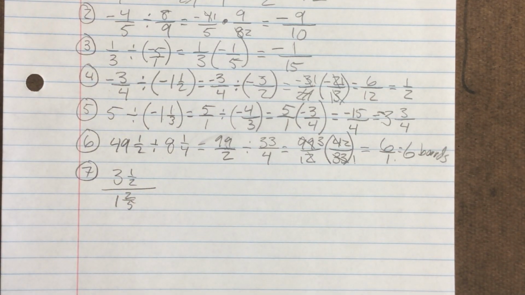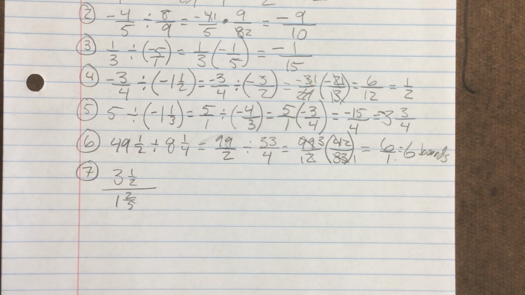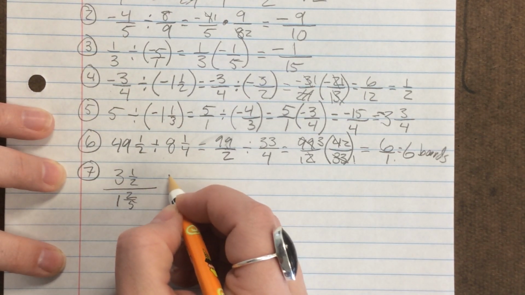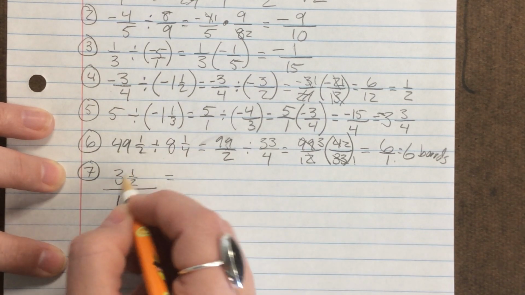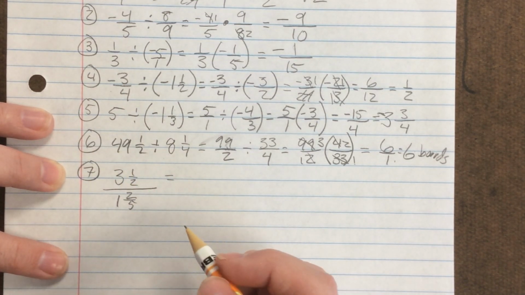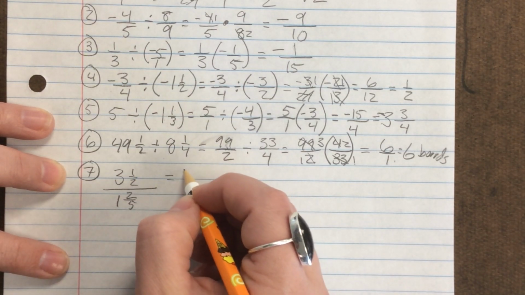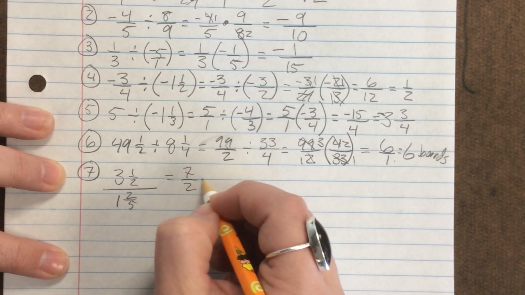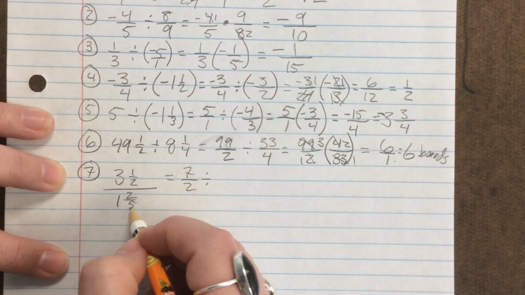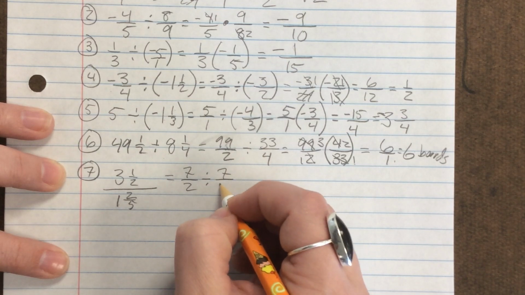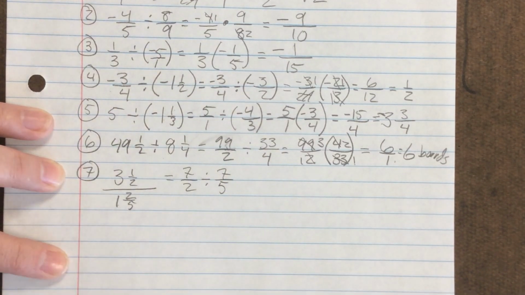Does that make you hurt a little bit? But fractions just mean division. So this just means 3.5 divided by 1 2/5. It's not really something to be afraid of. I'm going to rewrite this, though, in the regular sideways way, changing the fractions to improper fractions. So 2 times 3 is 6, plus 1 is 7, so 7 halves divided by 5 times 1 is 5, plus 2, 7 fifths.